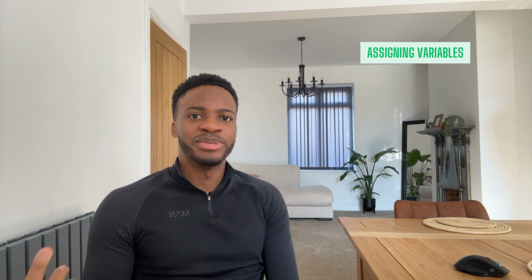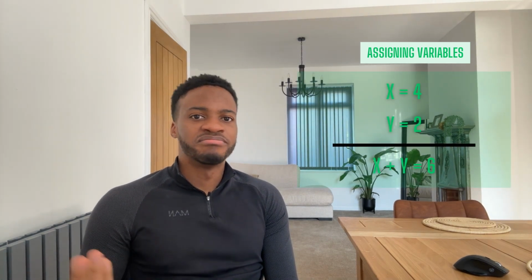So the first thing we're going to do is to look at assigning variables. Assigning variables is basically just storing a value of something in a variable. If you've ever done maths, you'd say x is equal to 4, y is equal to 2, x plus y is equal to 6. That's just what we're going to show now.